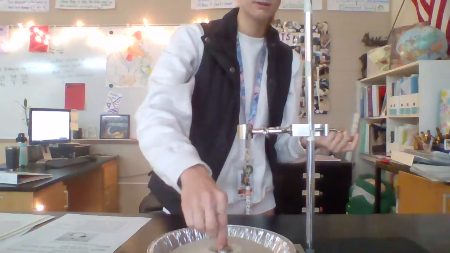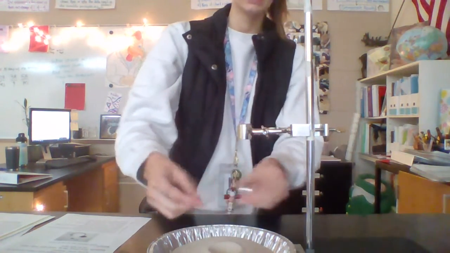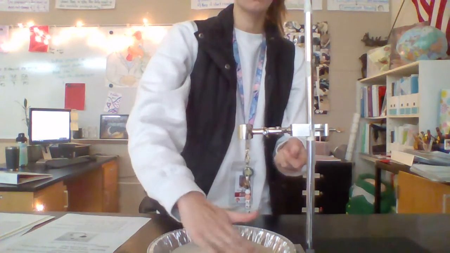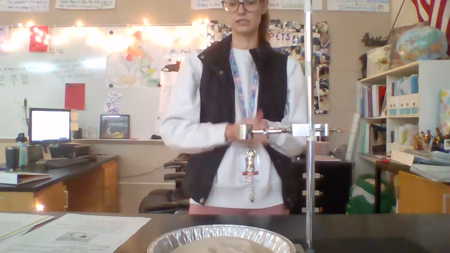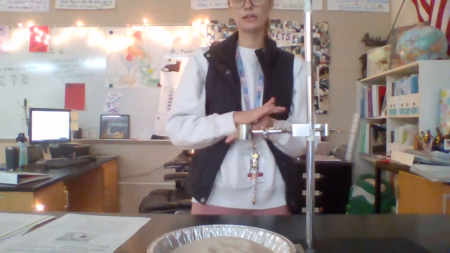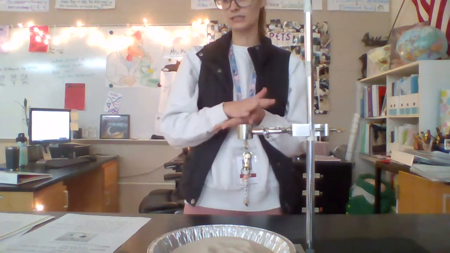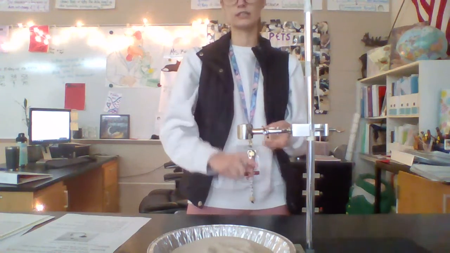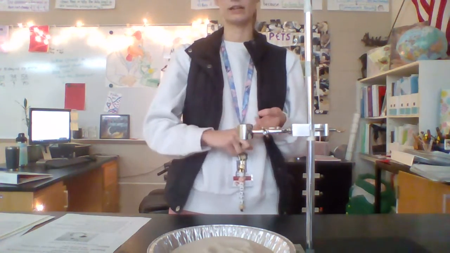And what you'll be doing is measuring the diameter of the hole, or the impact made in the sand, when you drop the ball from certain distances. So for your lab today, you'll be dropping the ball from the following heights: 20 centimeters, 30 centimeters, 40 centimeters, 50 centimeters.